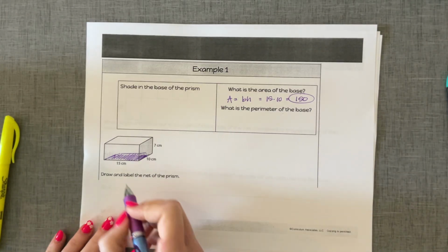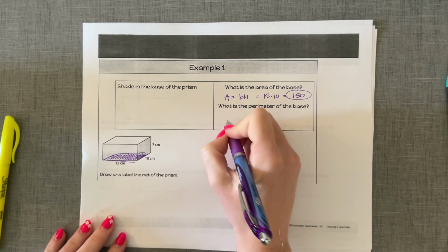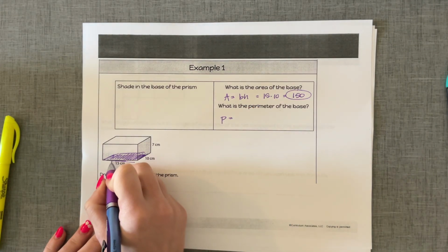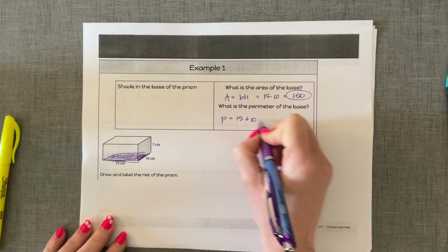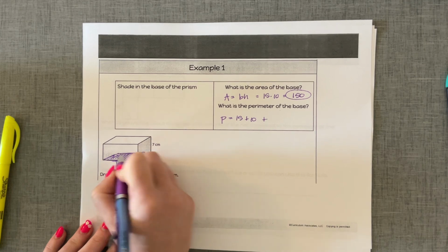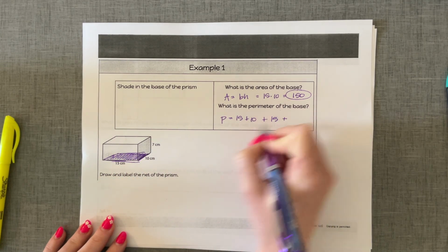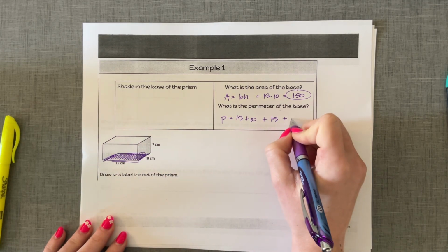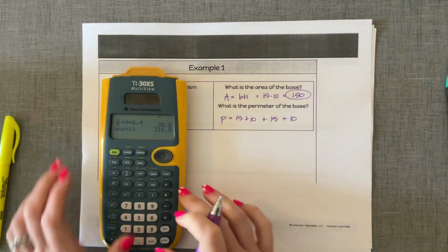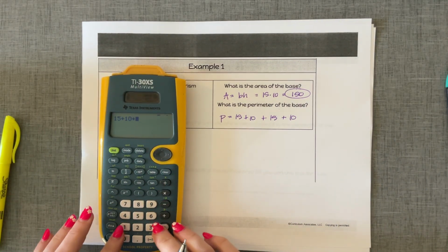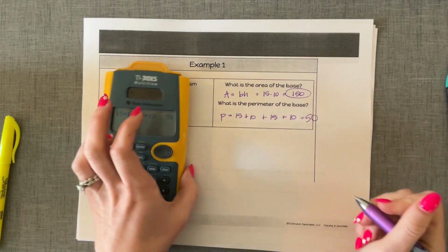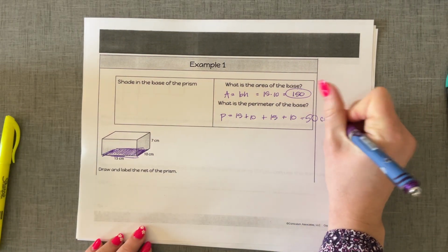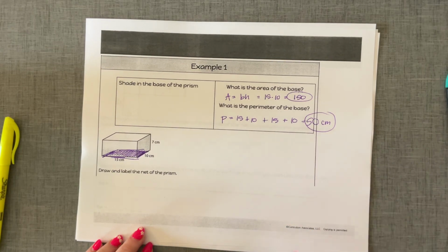The perimeter of the base is going to be 15 plus 10 plus 15 plus right here 10. It's a total of 50 centimeters. Remember this for later.